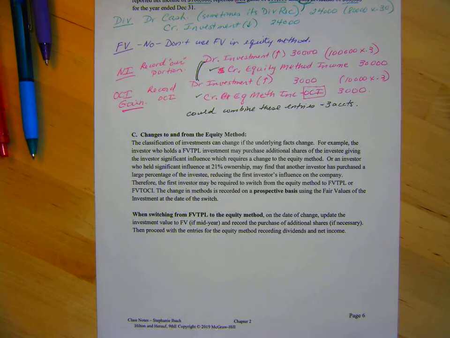Or your circumstances changed. Let's say you did own 20%, but you had no significant influence, or even 22%. Everybody else coordinated in blocks, so your 22% meant nothing because someone else owned 40 and someone else owned 30 and 8. Okay?